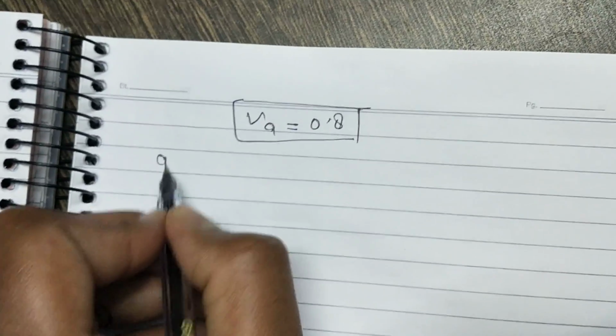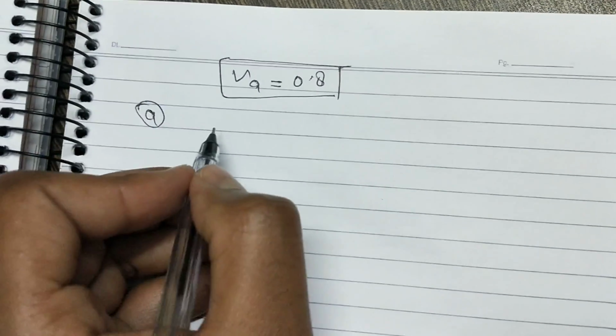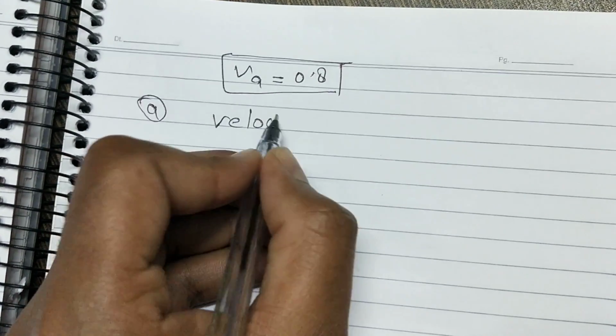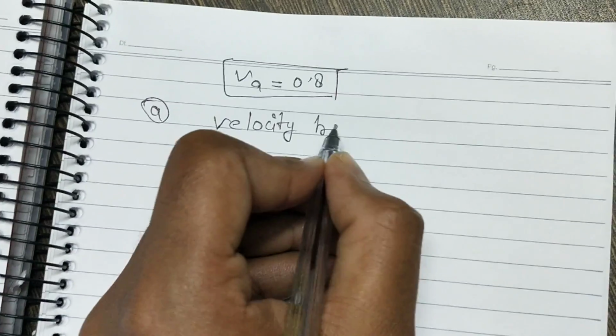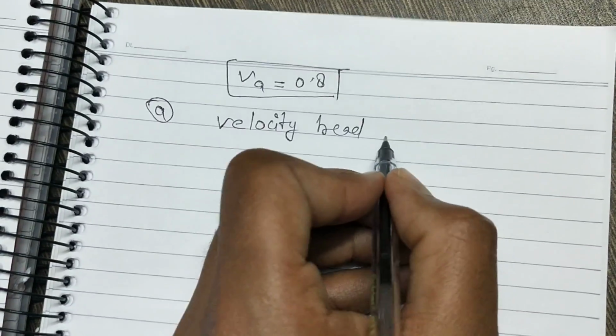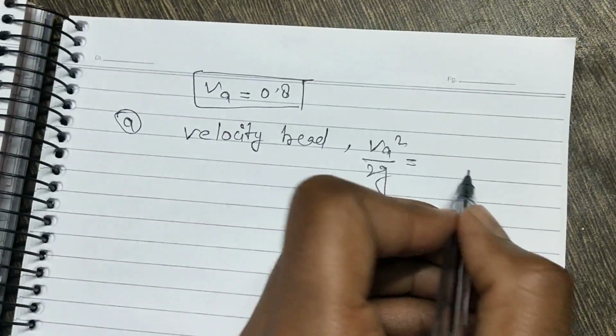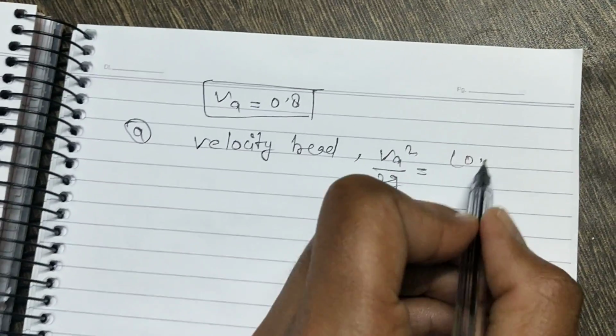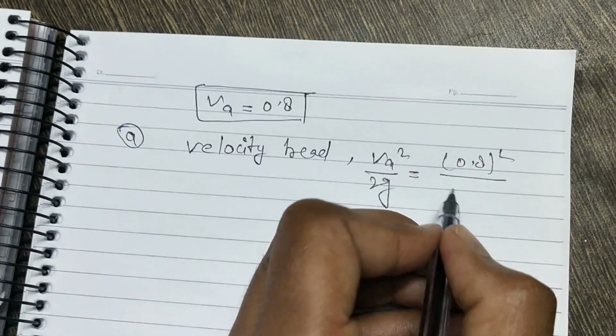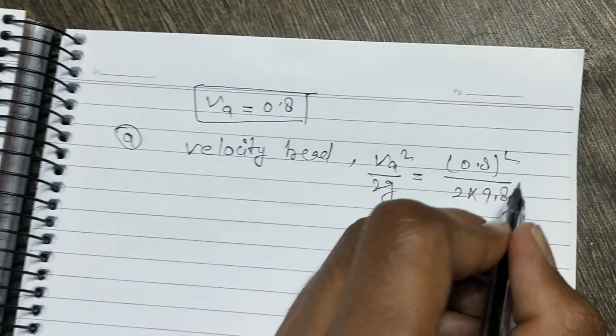Now part A of step second, which is velocity head: VA square upon 2G. What is VA? VA is 0.8, square upon 2 into G, where G is 9.81.